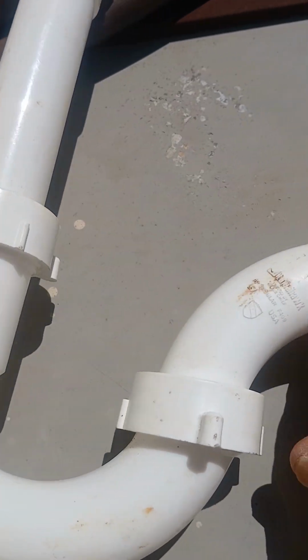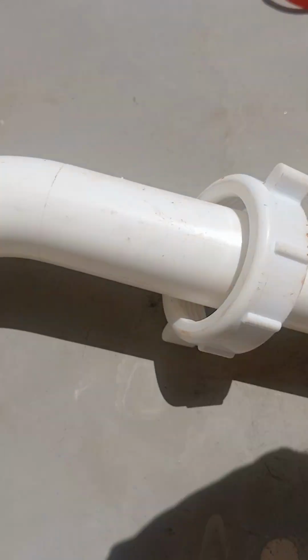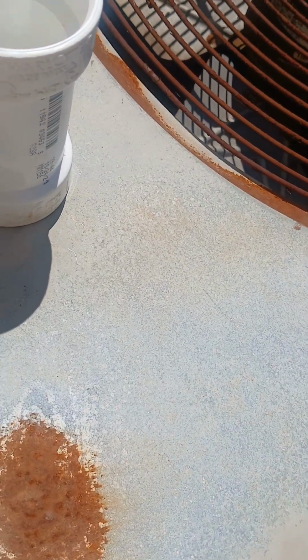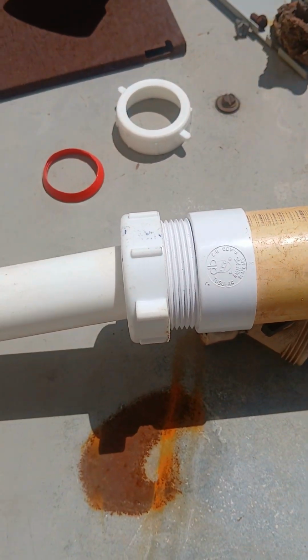So we take this P-trap, hypothetically, push it onto here, and put the washer on here. We push this up here, tighten this up, and we're like, well, this looks great.